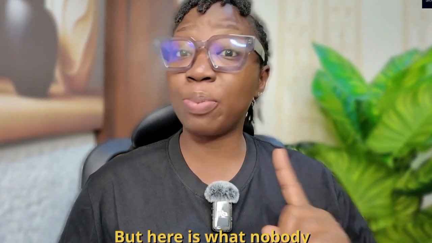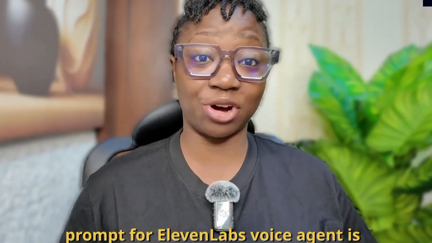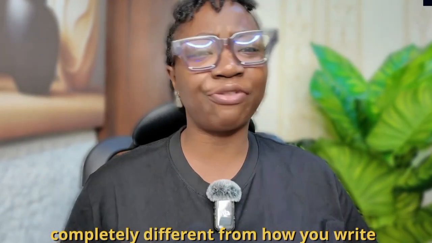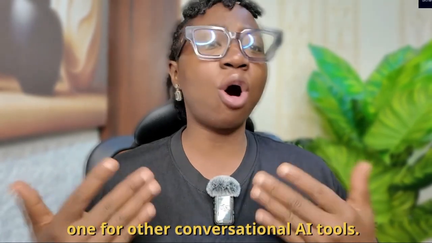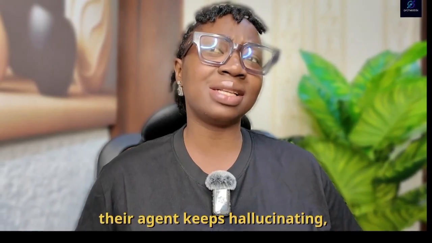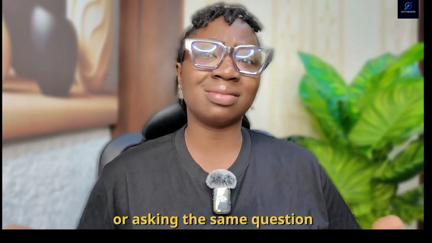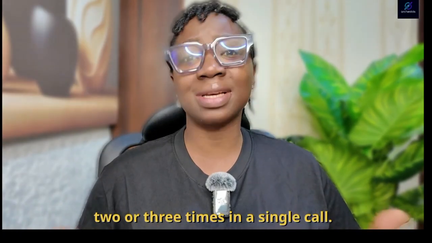But here is what nobody explains properly. That is, the way you structure a system prompt for an ElevenLabs voice agent is completely different from how you write one for other conversational AI tools. Most people treat them the same way and then wonder why their agent keeps hallucinating, going off the script, or asking the same question 2 or 3 times in a single call.